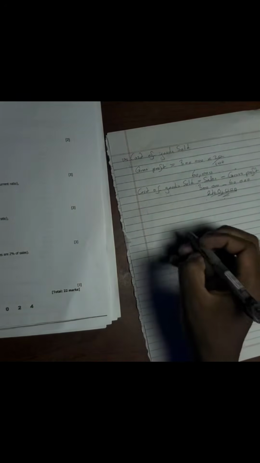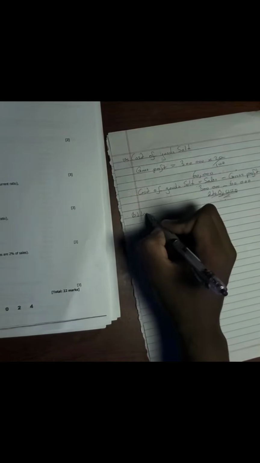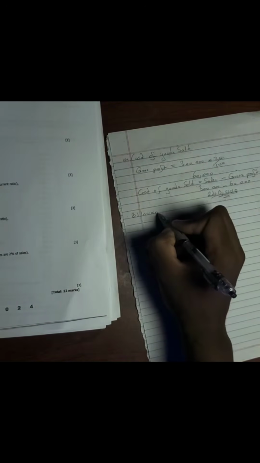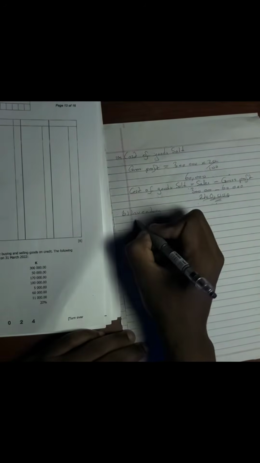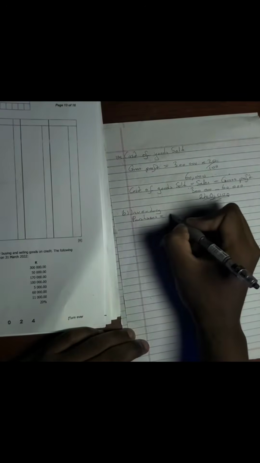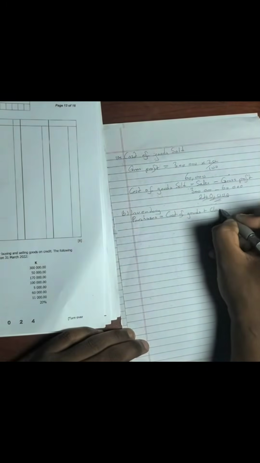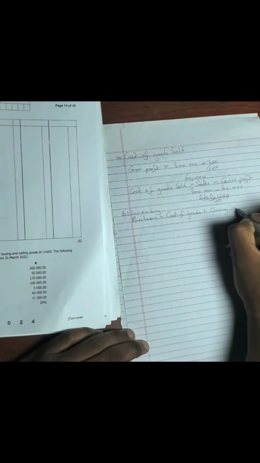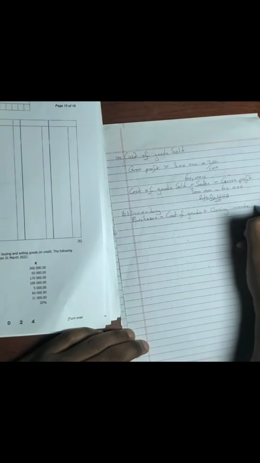Then the next, B, is the inventory. So this is the opening inventory actually. For us to find the opening inventory, we'll use this formula. Purchases is equal to cost of goods plus closing inventory minus the opening inventory.